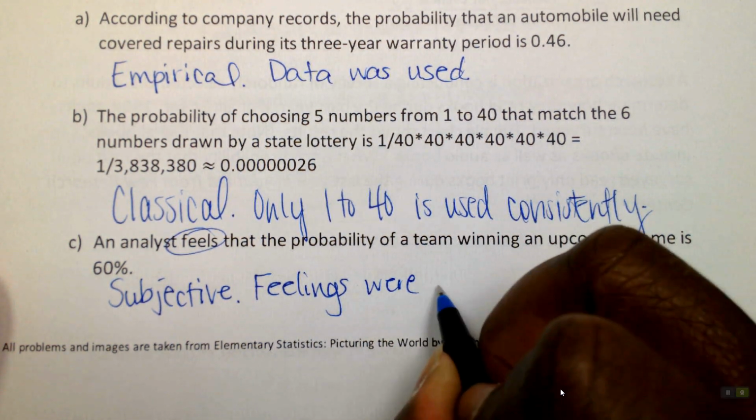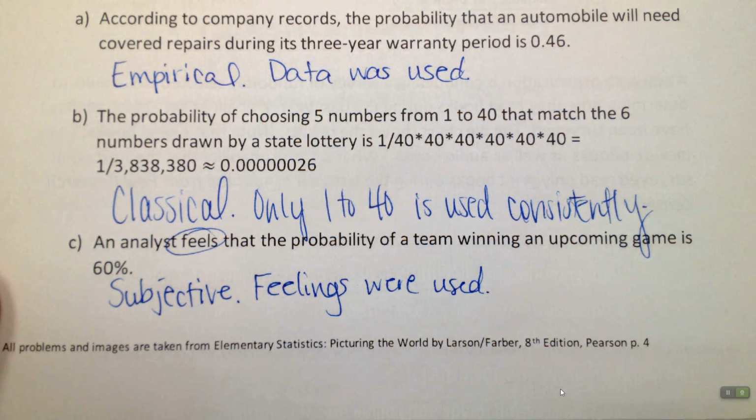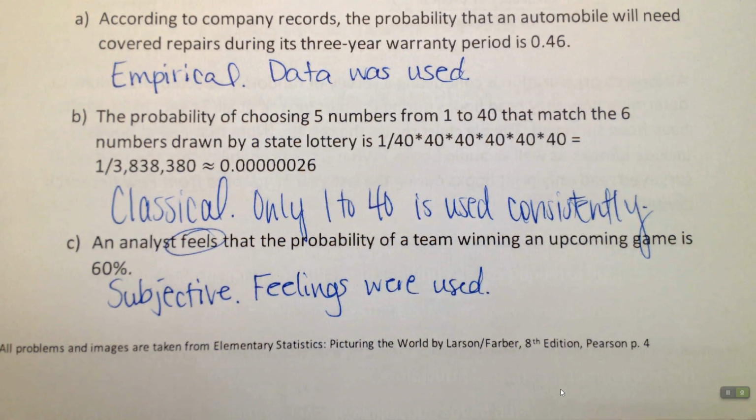I can't look at what happened last time, in the last game, last year, or yesterday. There's nothing I can do to get that number 60. And an analyst just went off of a feeling. Okay, so that's subjective.